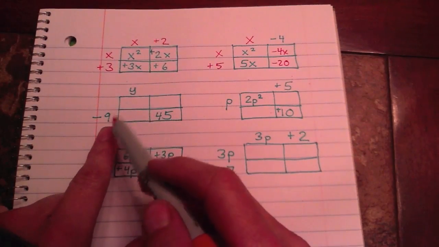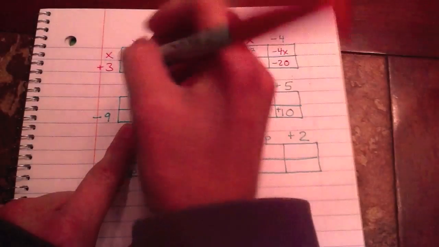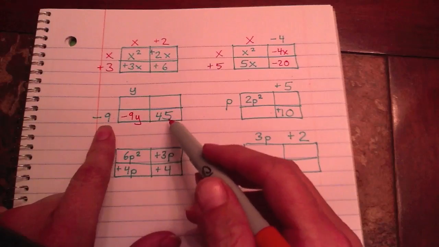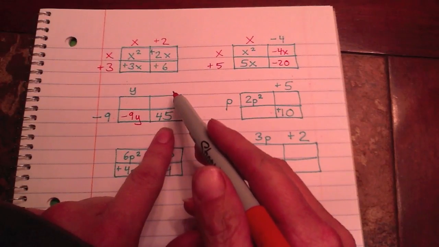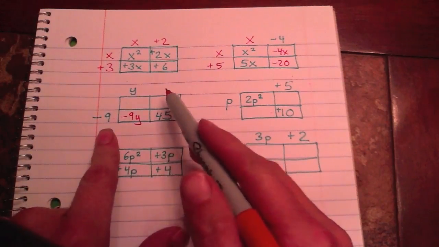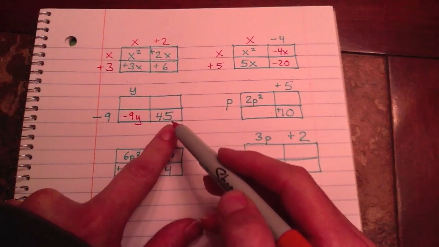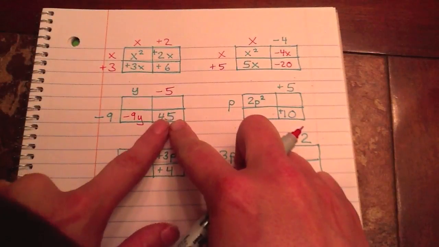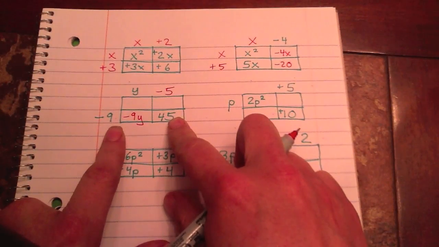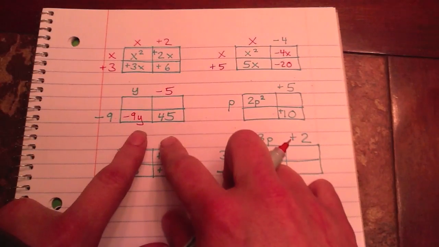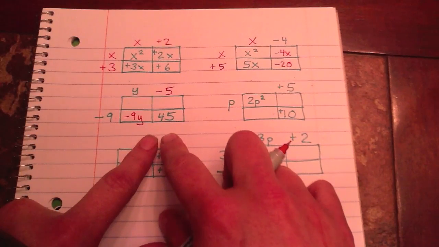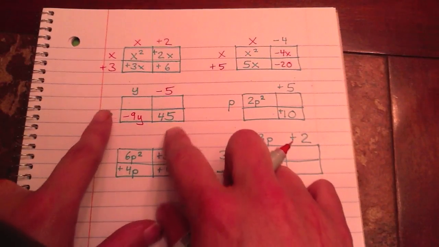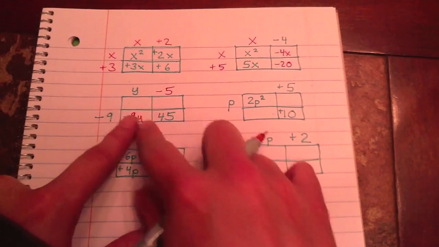Right here, I know I have a negative 9 times y that lines up, so I have a negative 9y. I also know I have a negative 9 times something that's going to give me a negative 45. Negative 9 times negative 5 gives me positive 45. Sorry, positive 45. Negative times a negative is a positive. 9 times 5 is 45. Now you have to start looking and trying to figure out if you can figure anything else out here. And you'll have to kind of think about what could go here.